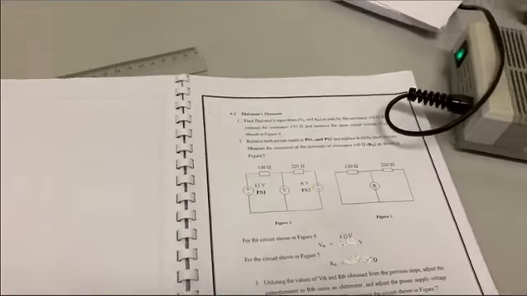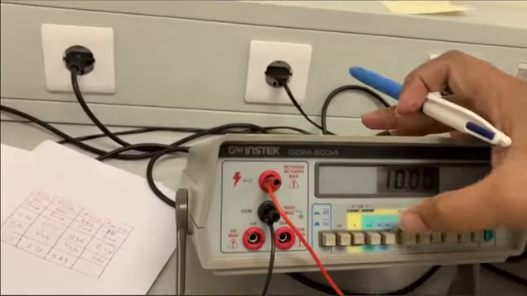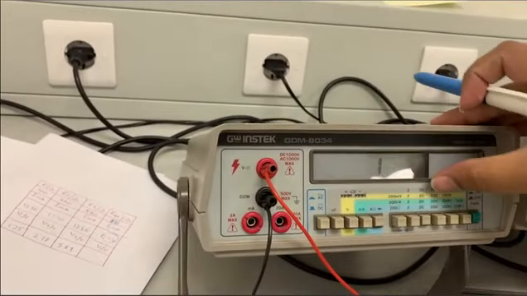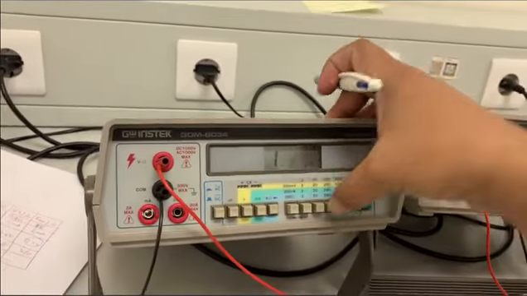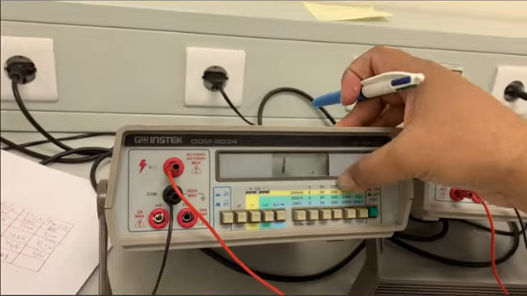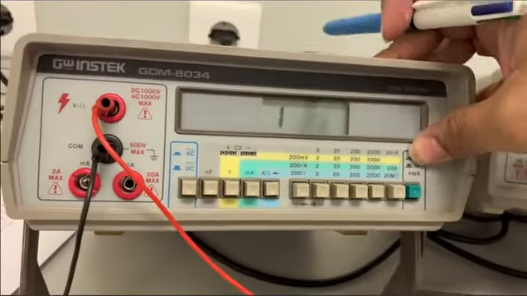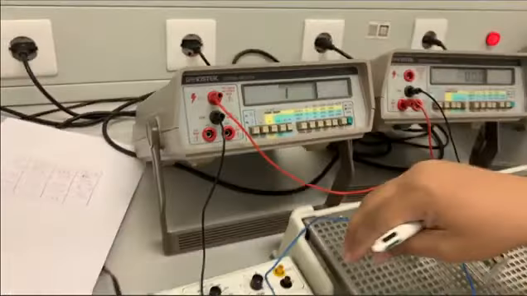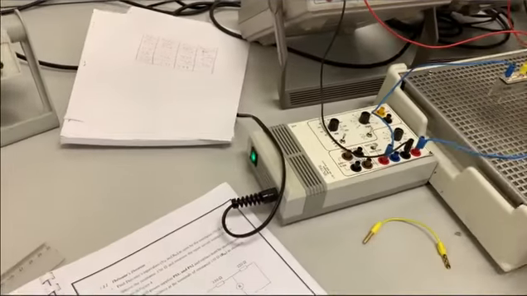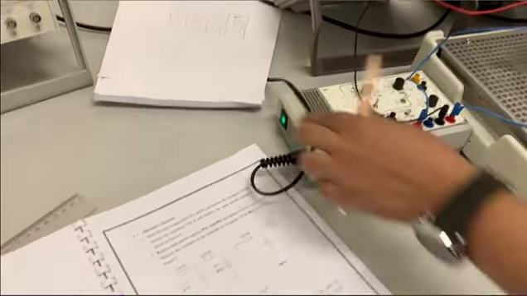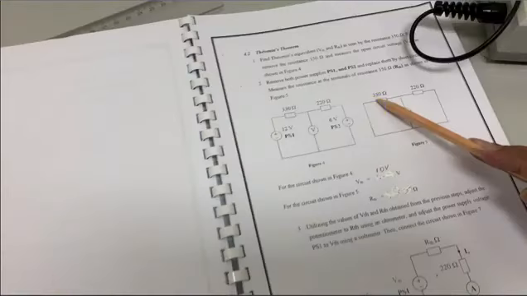Okay, now let us take the total resistance. Here you can find total resistance. Just click on resistance. No need for the power supply. Okay, why is it not coming? Just switch off the supply. No need for the supply because we are calculating only total resistance. Calculate total resistance from 330 and 220.